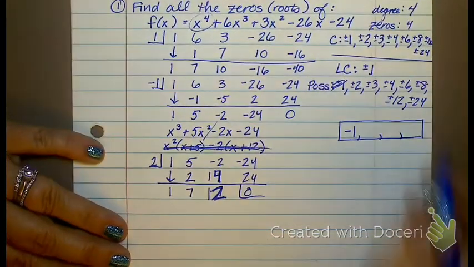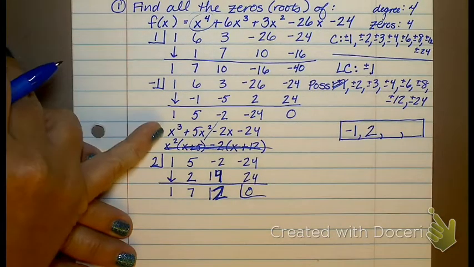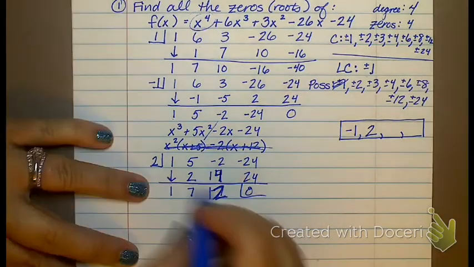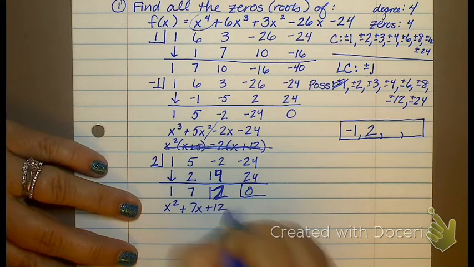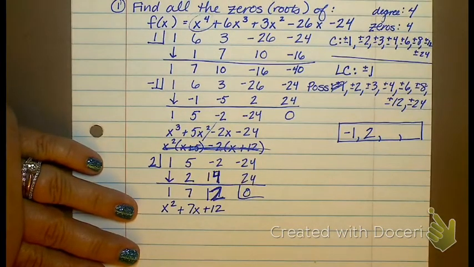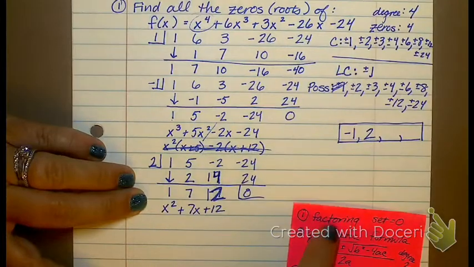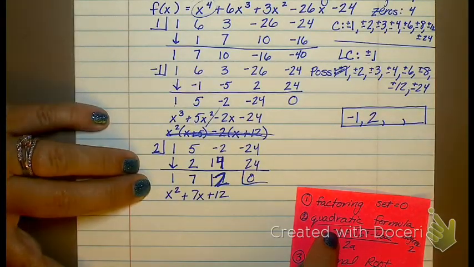So guess what? I just found answer number 2. And I've taken my x to the 3rd down to what? X to the 2nd. So I have 1x to the 2nd plus 7x plus 12. Once I've reached x to the 2nd, I don't have to keep going through my list, because factoring is a lot easier and the quadratic formula even will work.